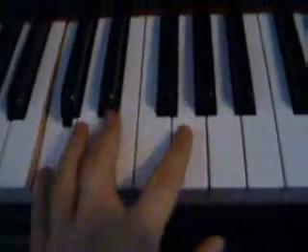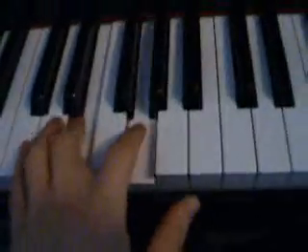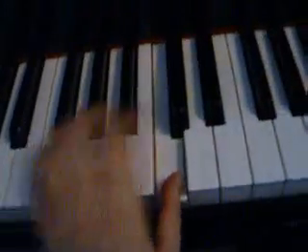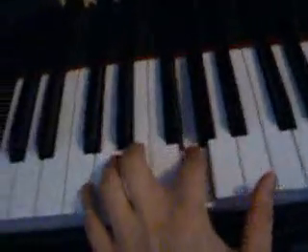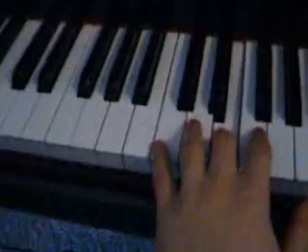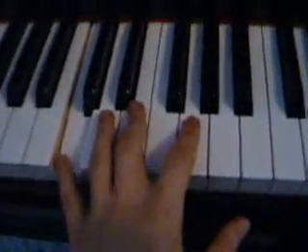So it's the same thing with the left hand. Switch hands. Okay. So 5, 3, 2, 1, 3, 2, 1, 2, 3, 1, 2, 3, 5. Just like that.